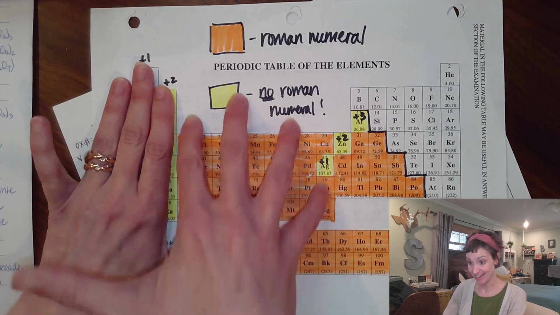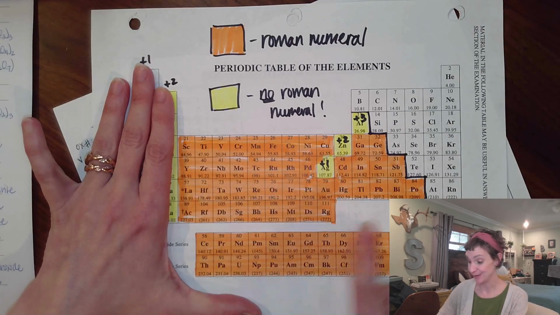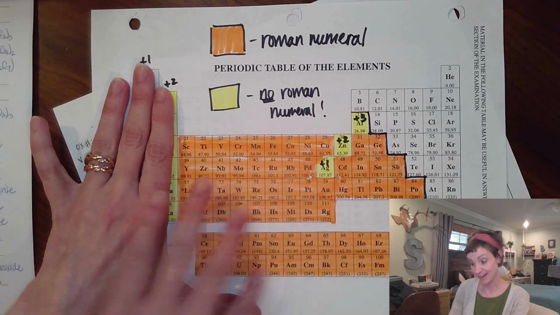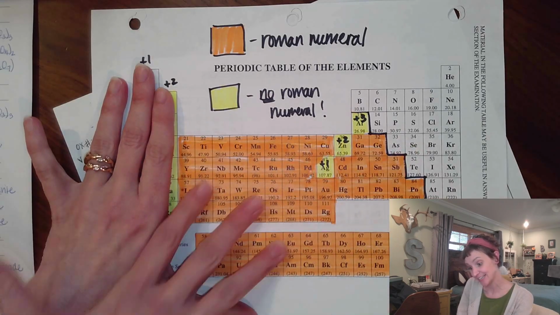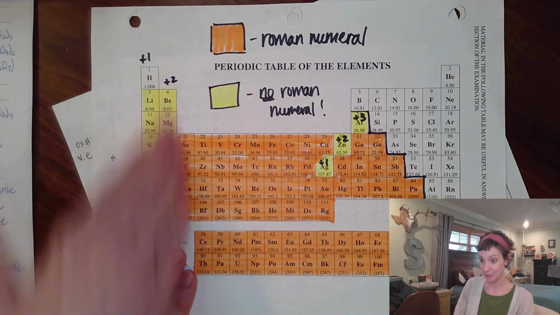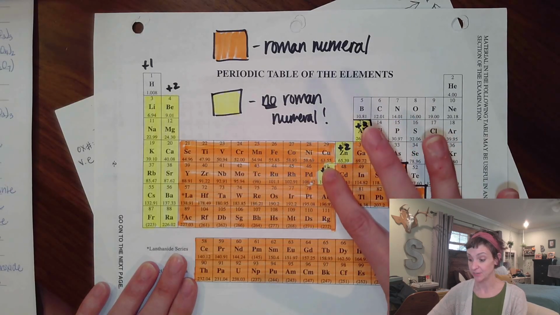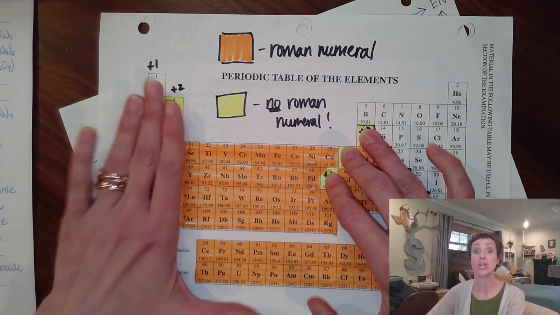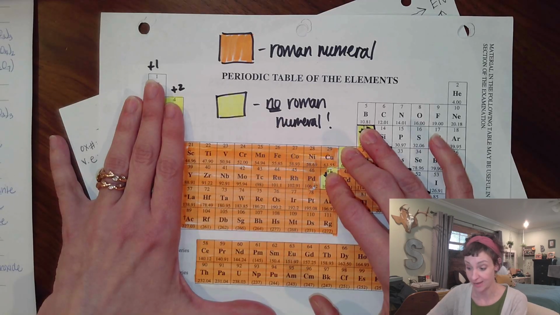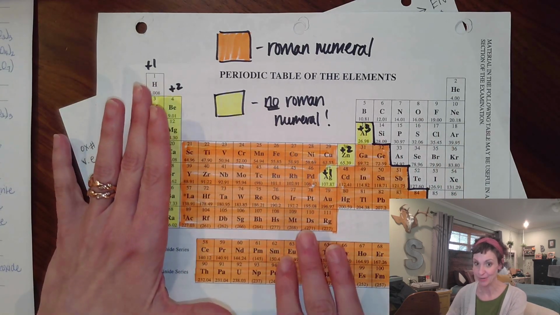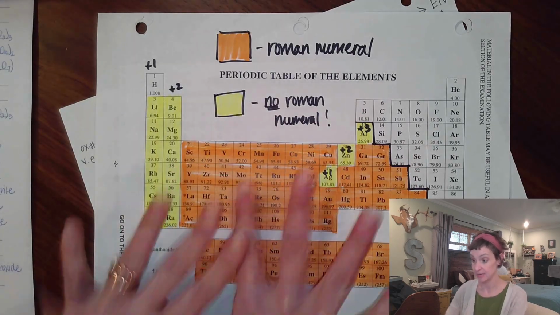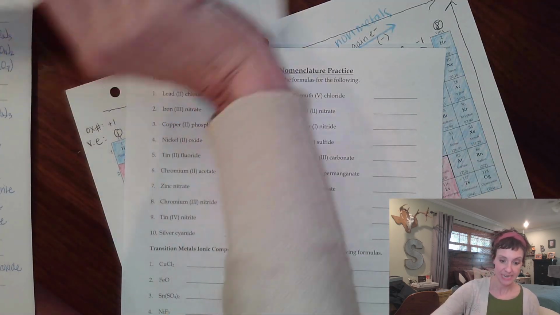So yes, my inner transition metals, my transition metals, everything underneath this staircase, basically this entire section, but do not include group 1 and group 2. Do not include silver, zinc, and aluminum. These guys are good. These guys are easy, okay? Everybody else requires a Roman numeral. So that's what I mean when I say transition metals. I may get this out a couple of times if you guys need some help.